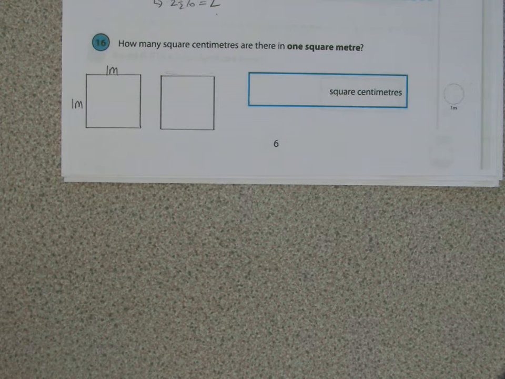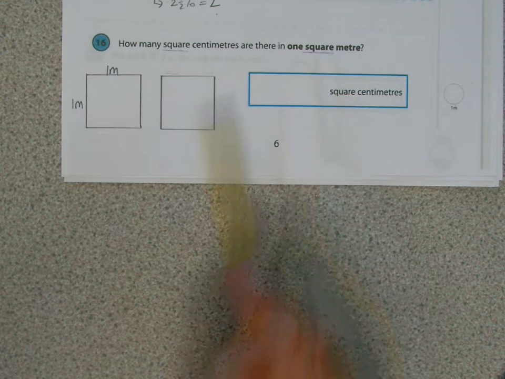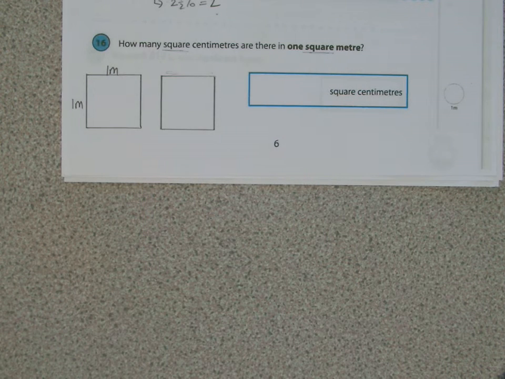Okay, so this question here: how many square centimeters are there in 1 square meter? The best way I can demonstrate this is by just drawing a couple of squares. You're going to remember this in the test, because look in the wording of this question, it talks about that shape, square, twice. That's why I've drawn 2 identical squares. It will help you to see how many square centimeters.